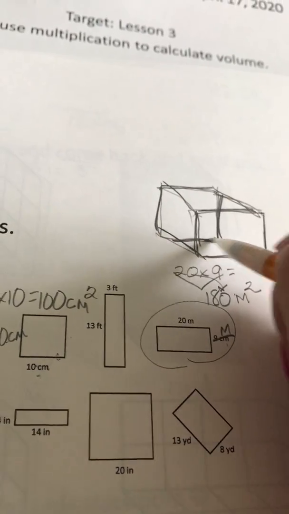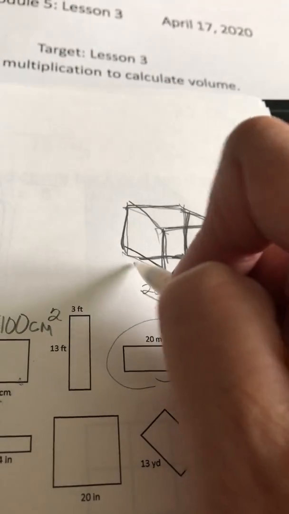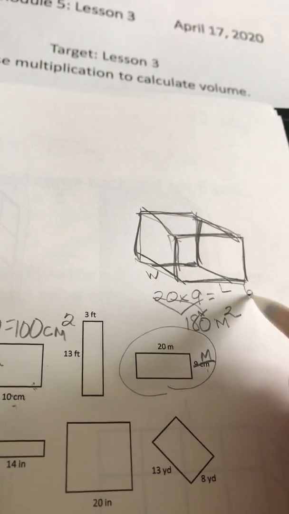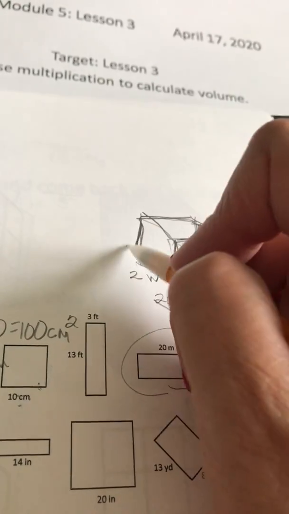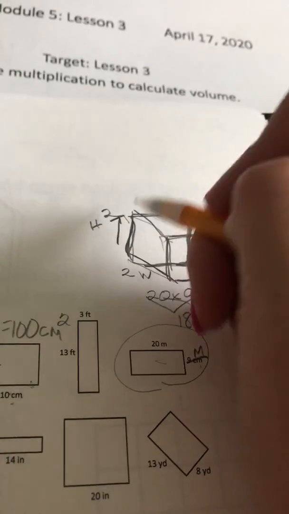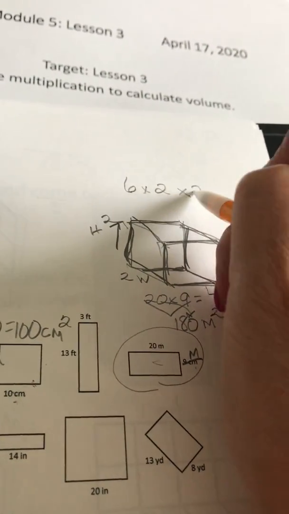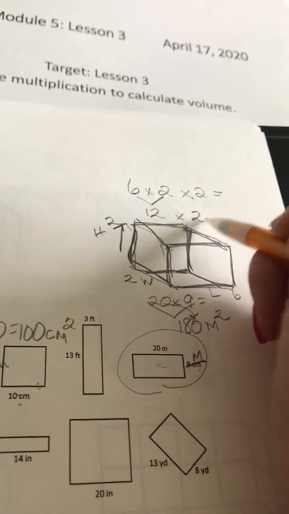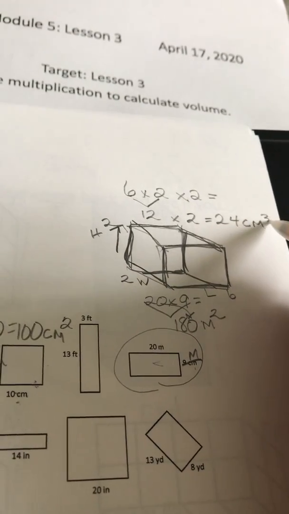There you go. Say this is 6 and this is 2, and then our height, if I say is 2, we would say, like we just did earlier, 6 times 2 times 2, which would be 12 times 2, which would be 24 centimeters cubed.